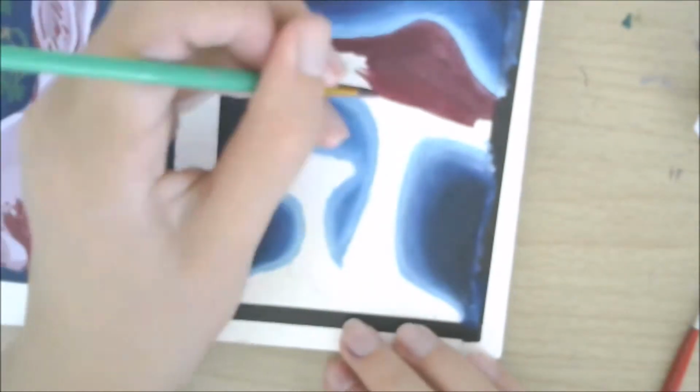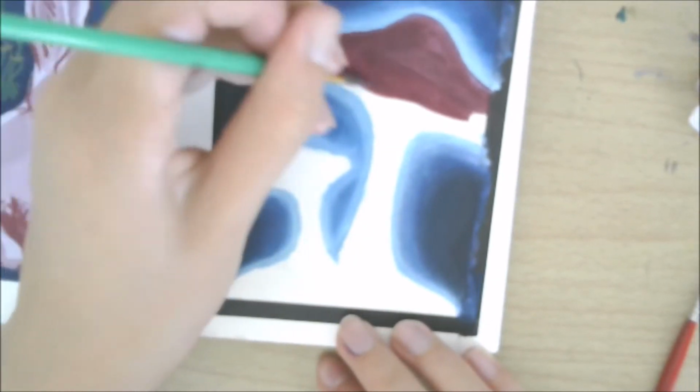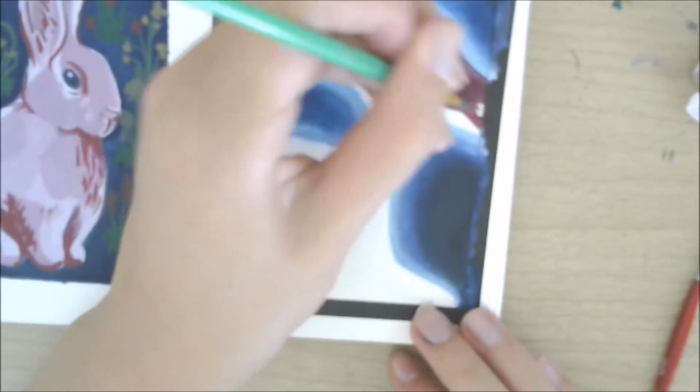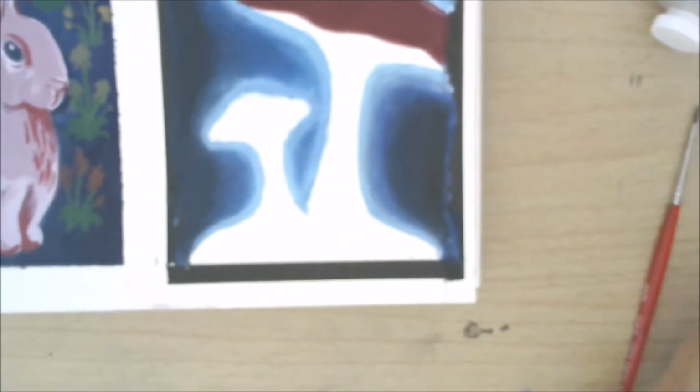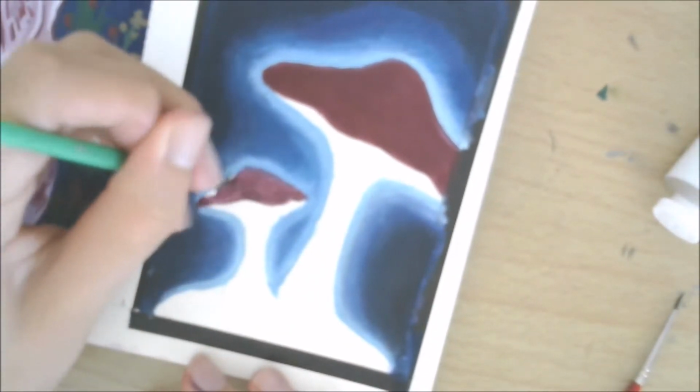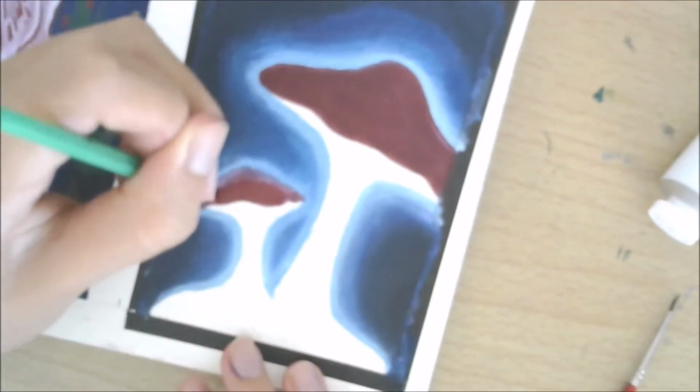So then that was a really cool technique that I could experiment with. I also found that when I was working on the lighter areas, I could put some water on my brush and then lift off some of the paint, and that would kind of highlight it a little bit, which I found was pretty cool.